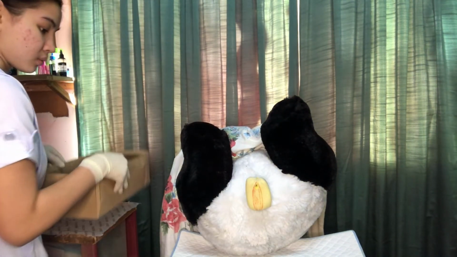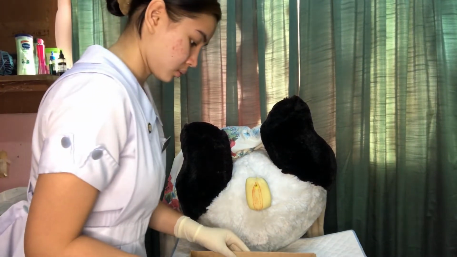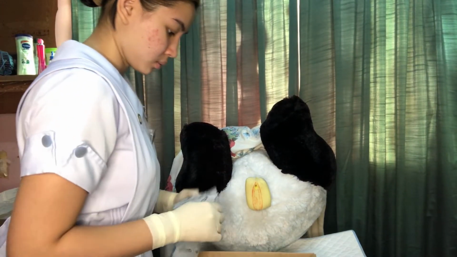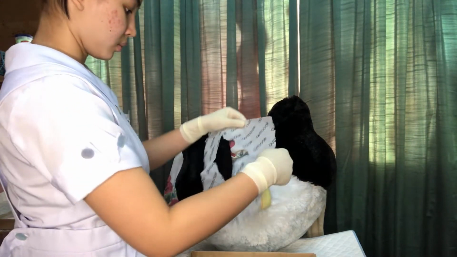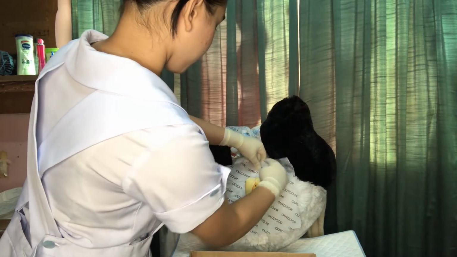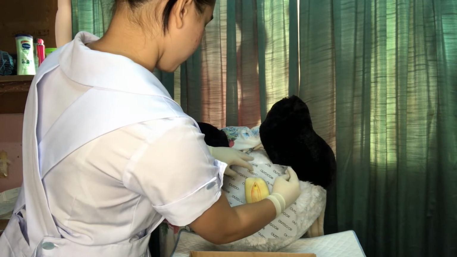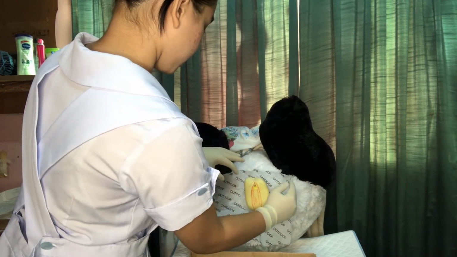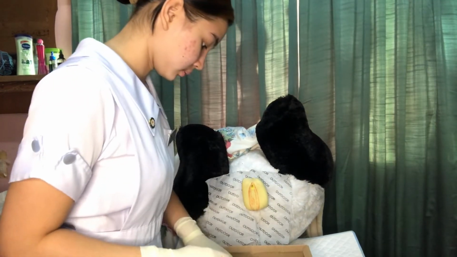Here I place the sterile tray on the drape between the client's thighs so I will have easy access to the materials, and I also put a drape on the vagina where I will clean the labia minora so the fluids will not go around her genitals.